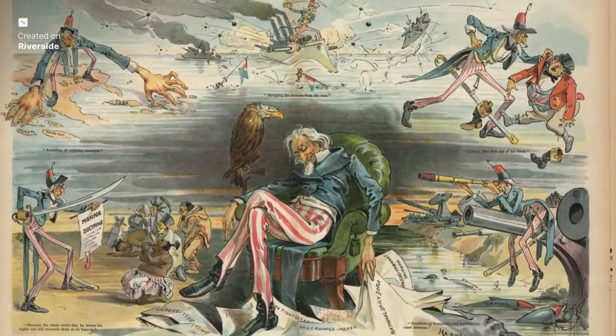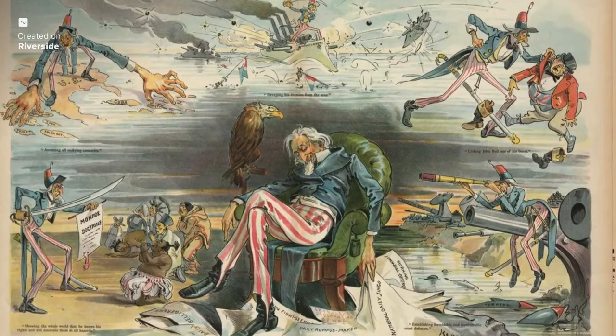Together, the open door policy and the Gentleman's Agreement exemplified the United States' diplomatic efforts to assert its interests in East Asia while also seeking to maintain stability and open trade relations in the region. But back at home, there was a serious debate going on about whether or not America should even be involved in this type of imperialistic behavior. This is what we call the debate between imperialists and anti-imperialists.